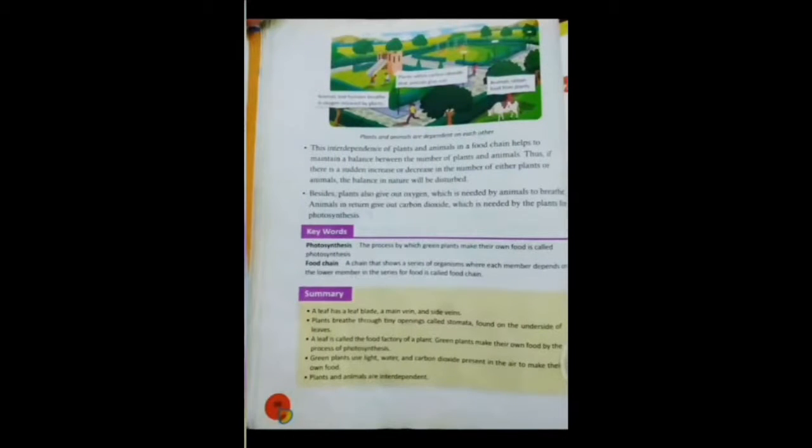Second one is, if there is a sudden increase or decrease in the number of one type of plants and animals, then the number of other types of plants and animals will also increase or decrease. For example, we all know the food of snake is frog and the food of frog is rabbit. Now, if for some reasons the number of rabbit decreases in the nature, the frog will not get enough food, and as a result some of the frog will also die and the number of frog will also decrease.